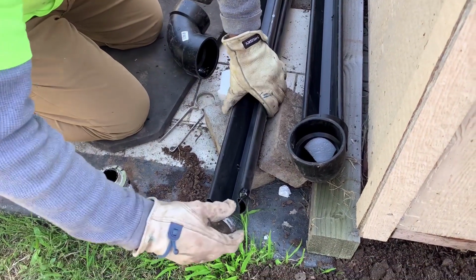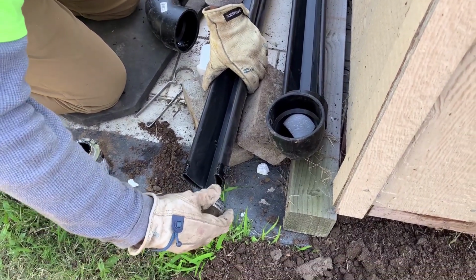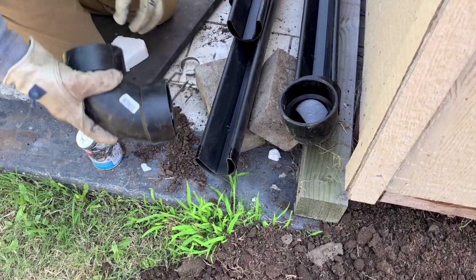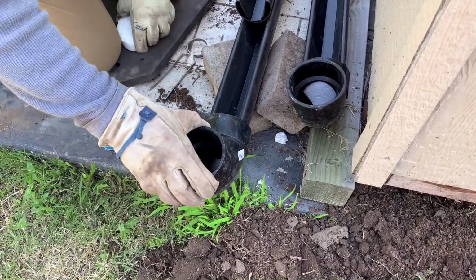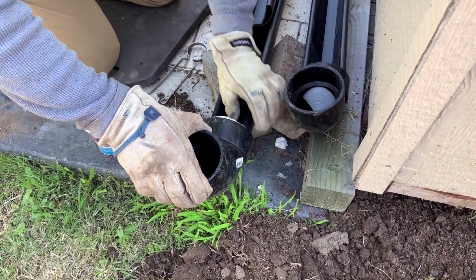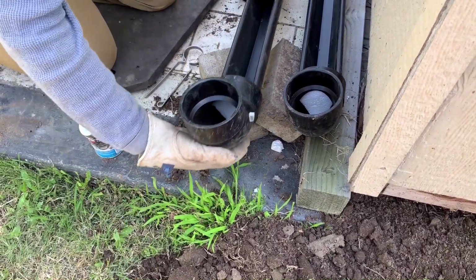Then do the bottom of the aquifer pipe. Do not do the channel. Put them both together and then insert the expander. The expander is going to push the walls of the aquifer pipe up against the walls of the 90.